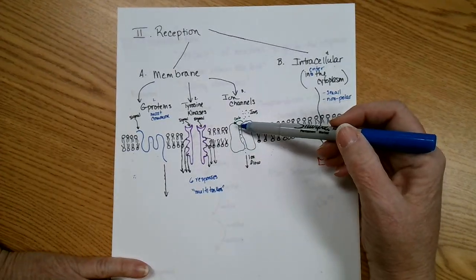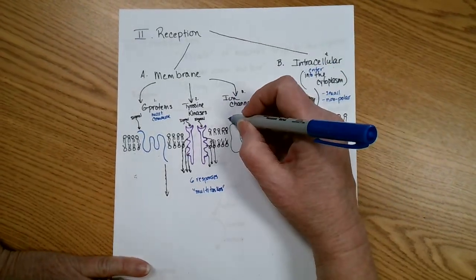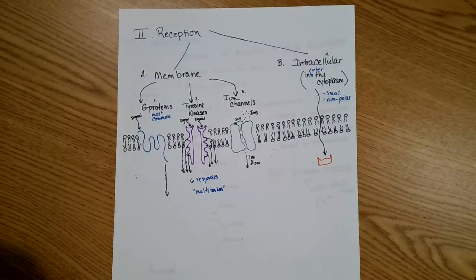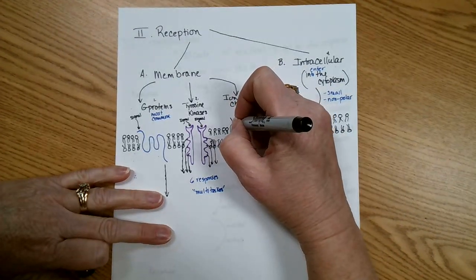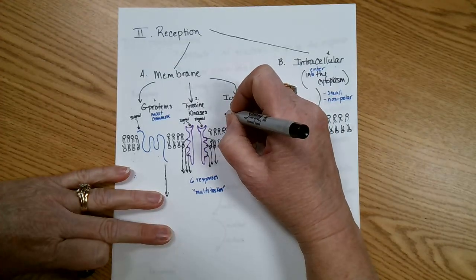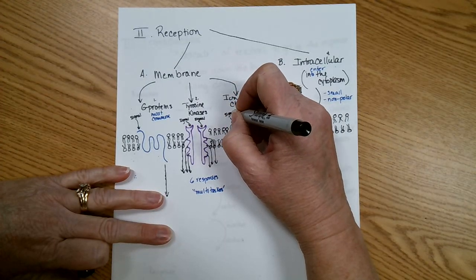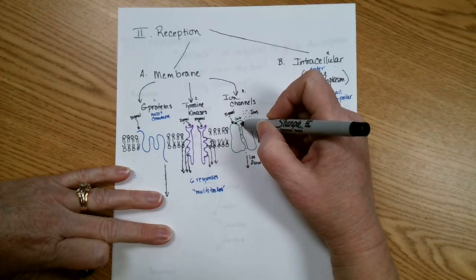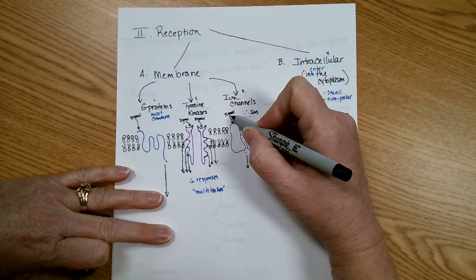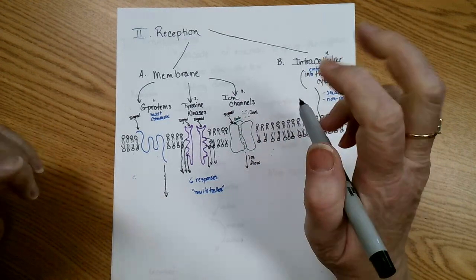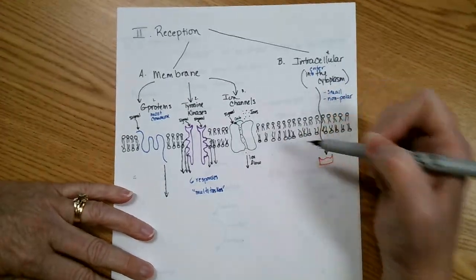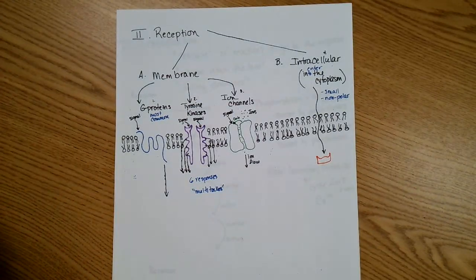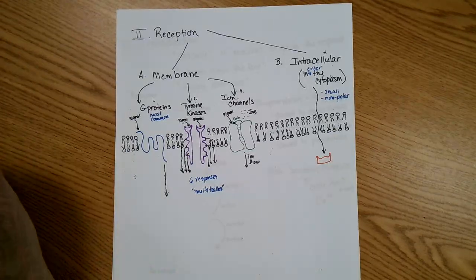And finally, the ion channels. When a signal comes along, just like the others, it will attach to the protein, and it causes this gate to open up. When the gate opens up, the floodgates open up, and the ions start to flow through. You're going to see that especially in the sodium-potassium pump, which is in nerves and muscles.